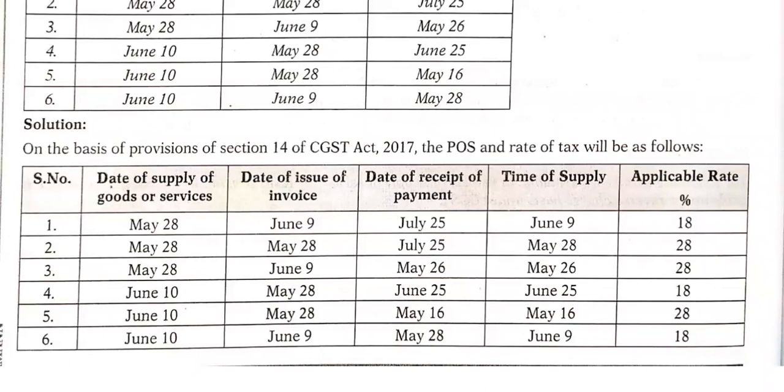The time of supply is again the earlier of the two, that is May 25. May is before June, so 28% GST is applicable.